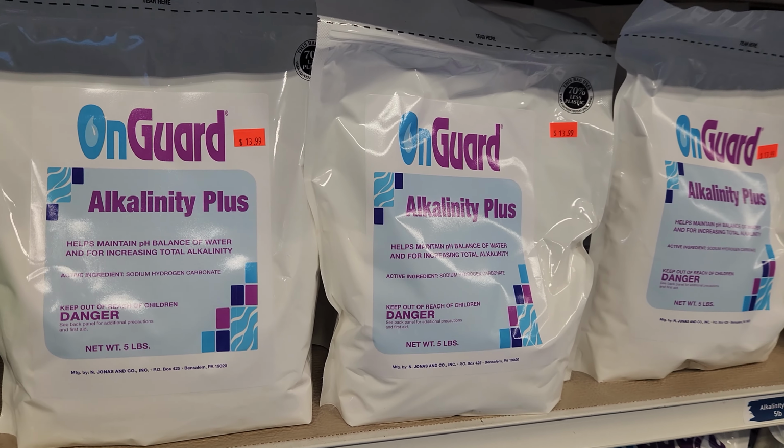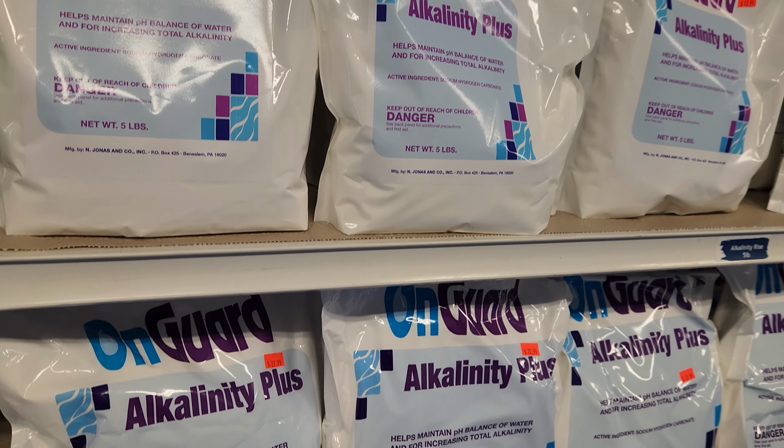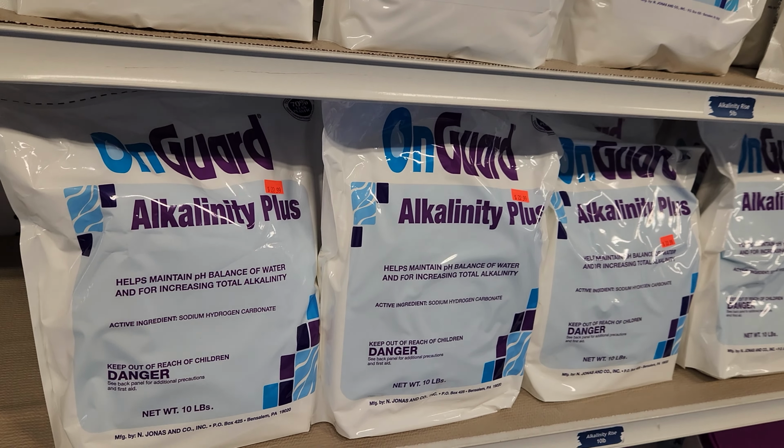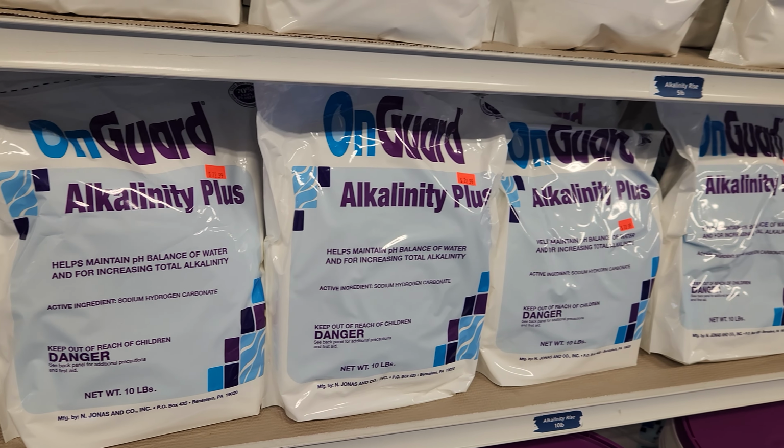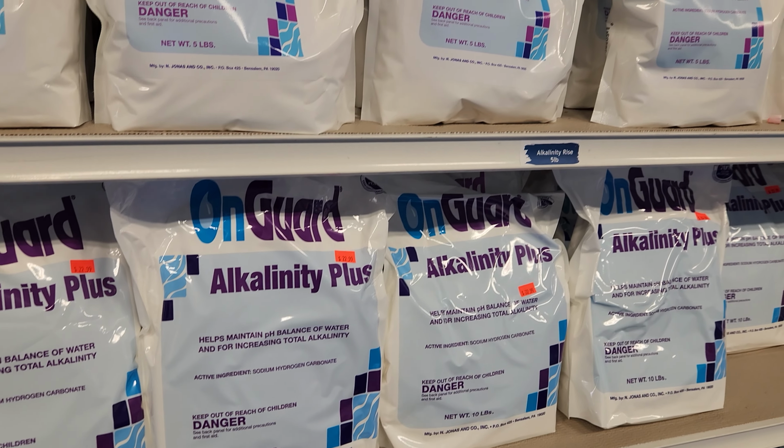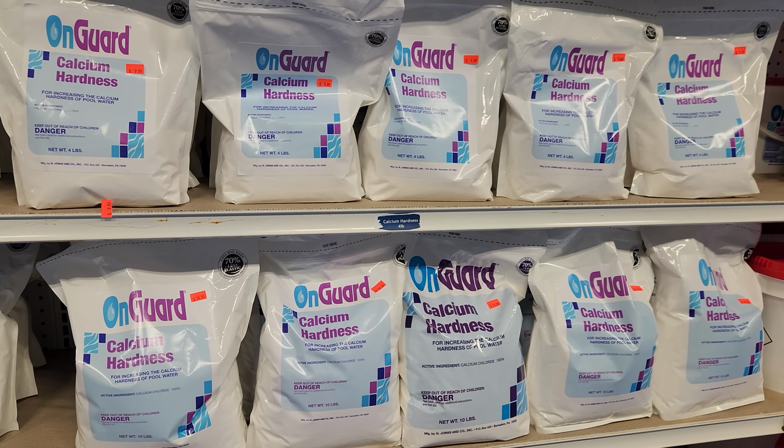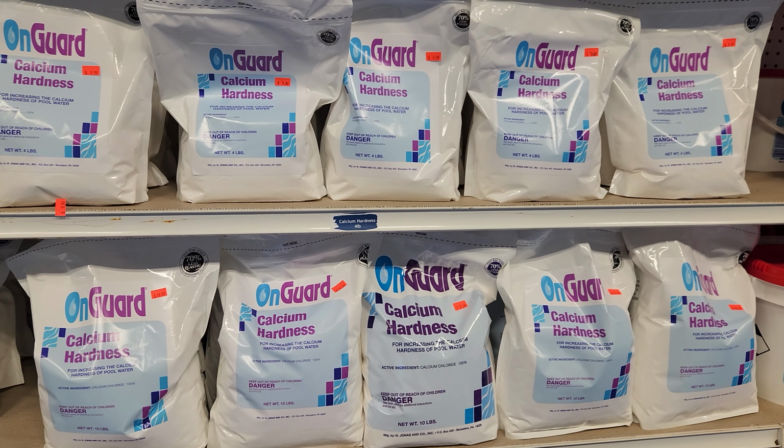For low alkalinity, go with an alkalinity increaser, usually sodium bicarbonate. Start with 1.5 pounds per 10,000 gallons to raise it by 10 parts per million and add slowly across the surface. If you need to raise your hardness, 1 pound of calcium increaser adds about 10 parts per million in 10,000 gallons.